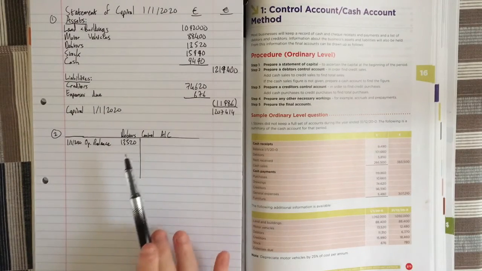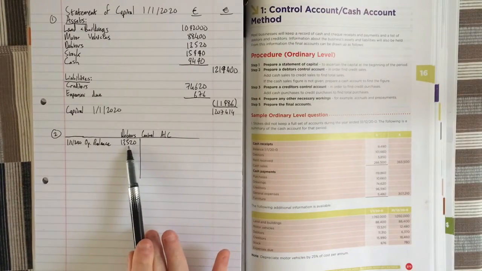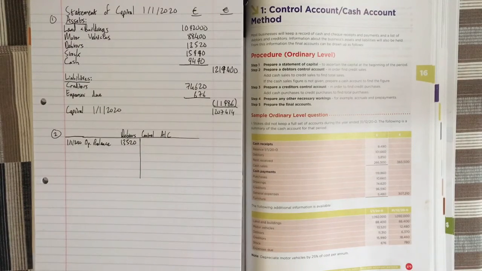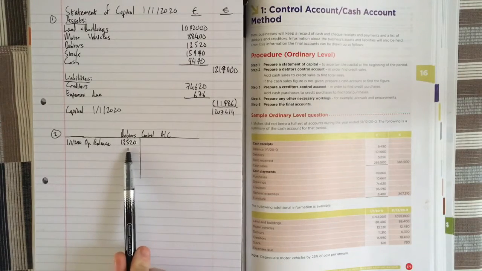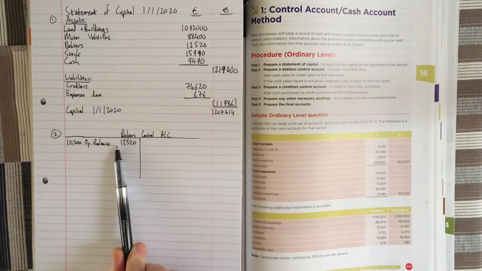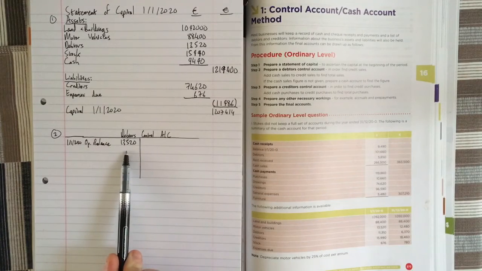Now, when I make credit sales, when I sell things to people and they don't pay me straight away, that will increase my debtors. So that's going to go on this side of the debtors control account, the same side as my opening balance. It's going to increase this amount when I sell something to someone but they don't pay me for it. That's the last number I put in on these control accounts. That's what's missing: how much I've made in credit sales this year.